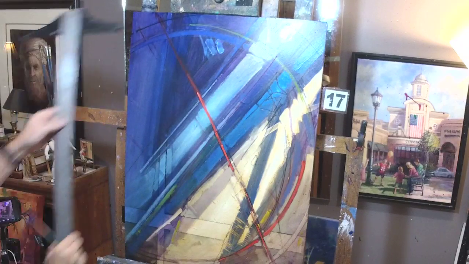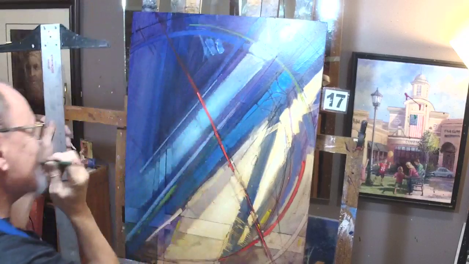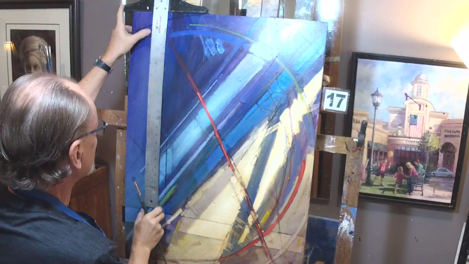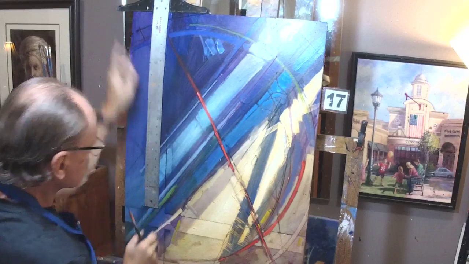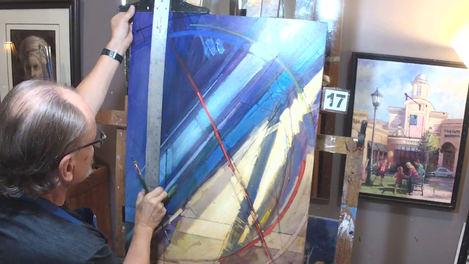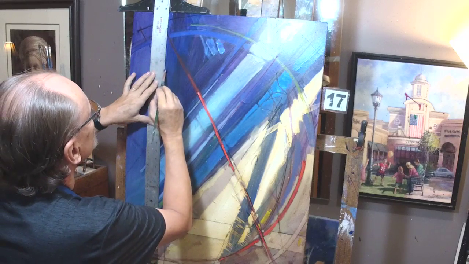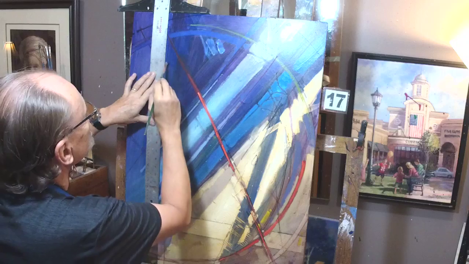One of my vertical strokes goes right here, and I really like the fact that it completely disappears here in this dark purple area.